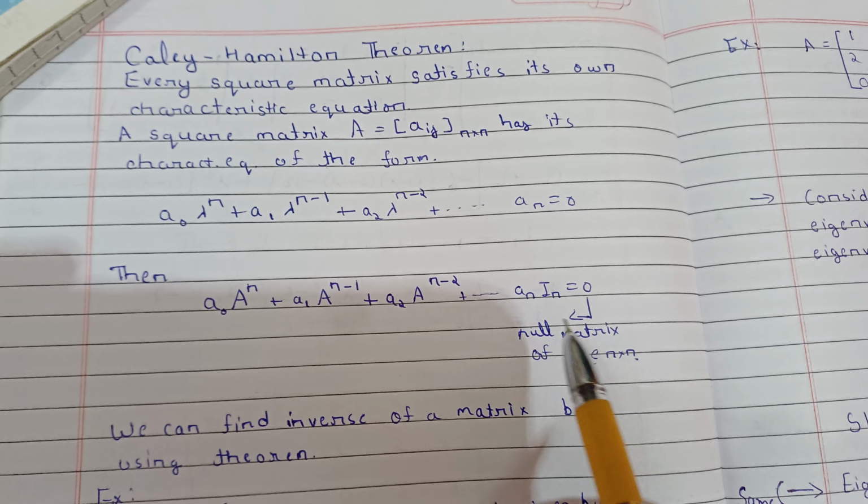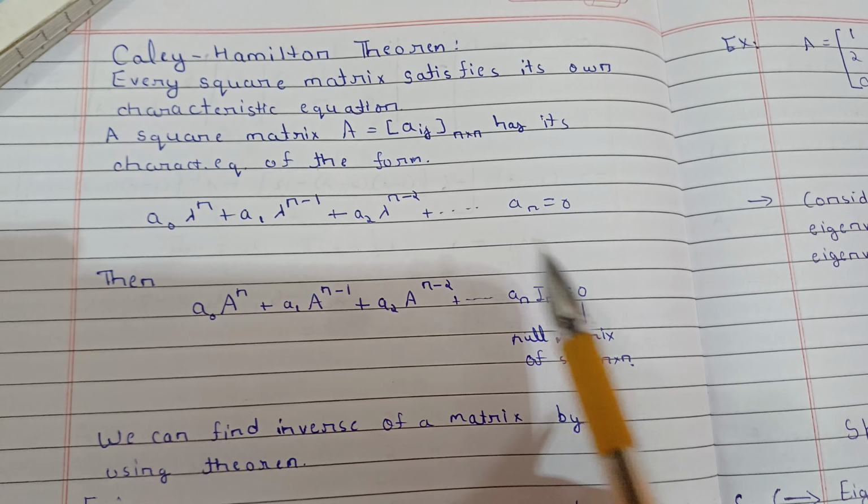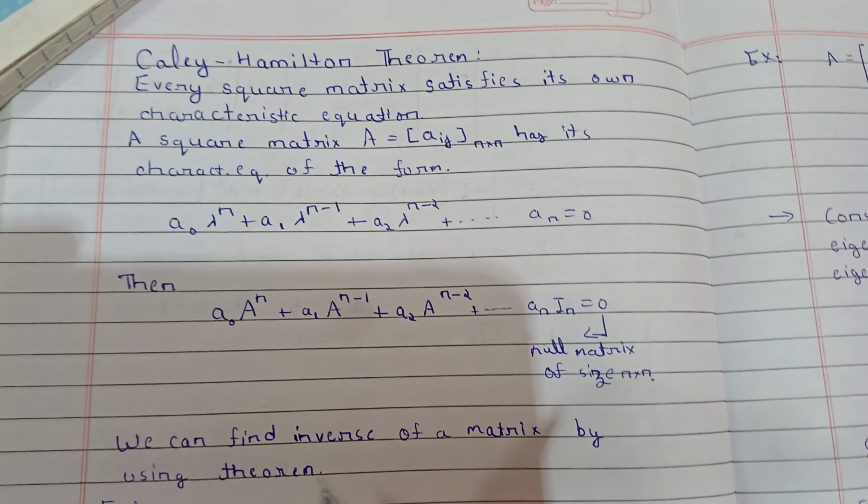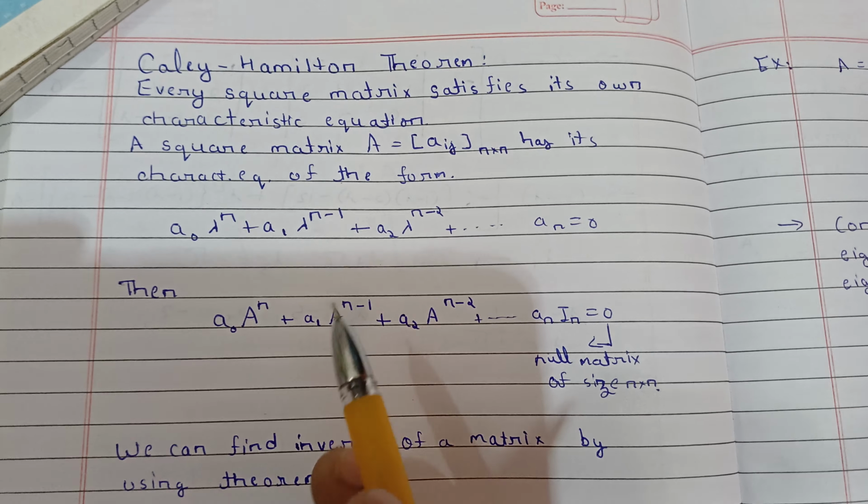Now, what is the use of this Cayley-Hamilton theorem? We get that the matrix A satisfies this equation. Now what? You can find the inverse of any matrix using this theorem. So how? You can find the inverse of a matrix by using the theorem.